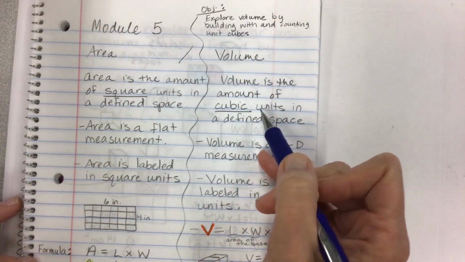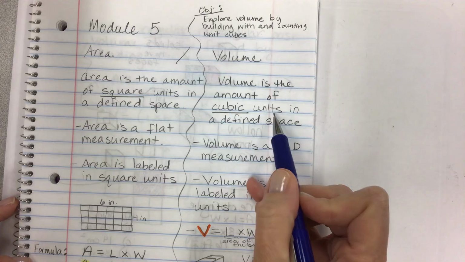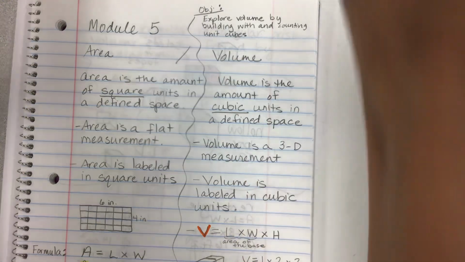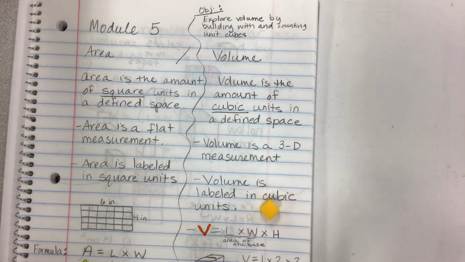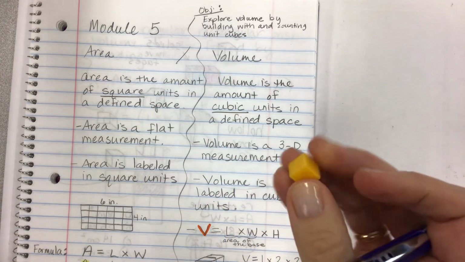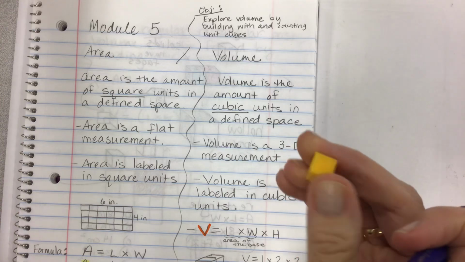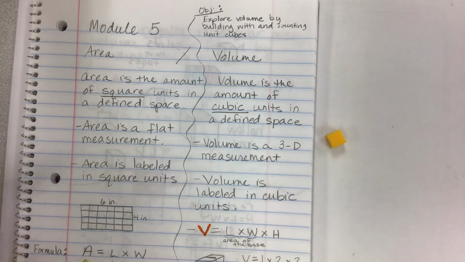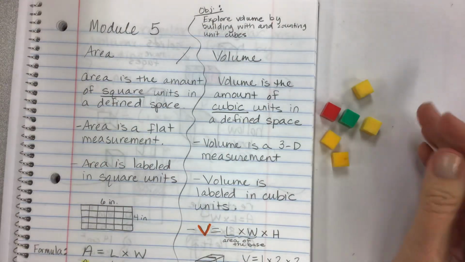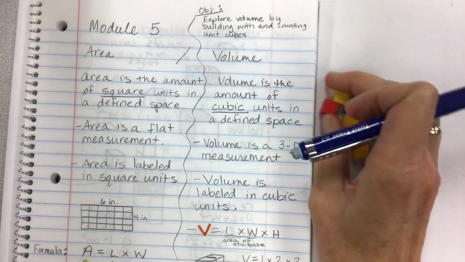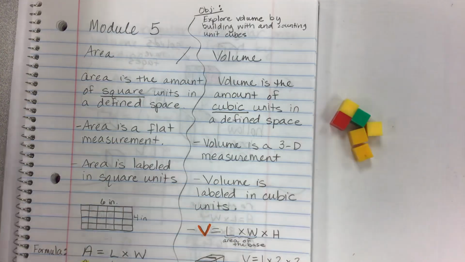Volume is the amount of cubic units in a defined space, and we're literally talking about cubes. If you happen to have any of these fun little counting cubes at your house, that is what we're working with today. We're going to be building things, and maybe 24 of them would probably be enough for all the activities. Keep them away from small children. They are a choking hazard.